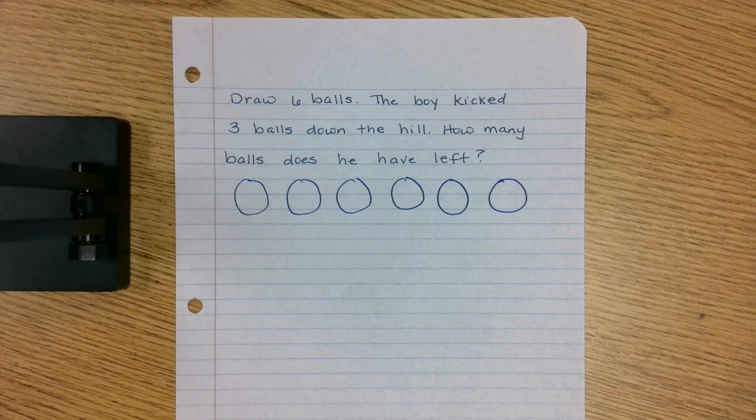A math journal problem. If you have a piece of paper and a pencil, you can do it with me. If not, you know that you can use your magic finger and draw on the table or on your leg or in the air. Let's read the problem first.